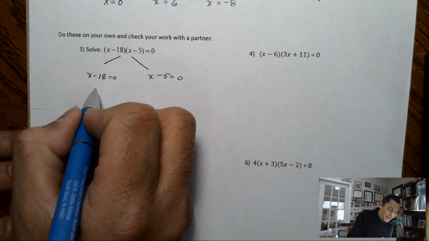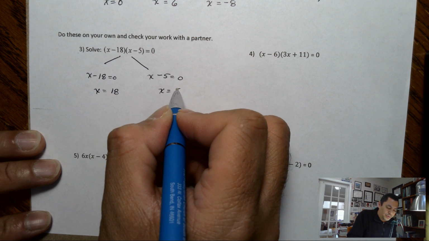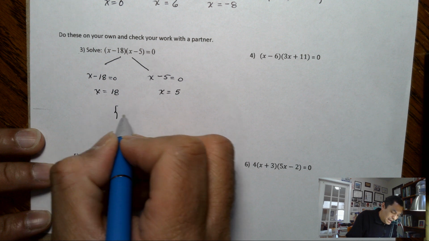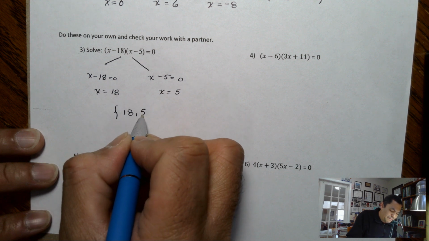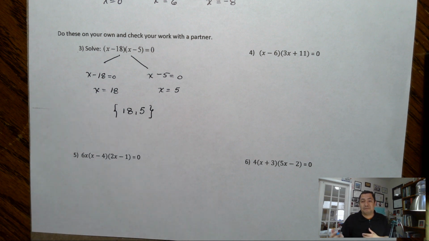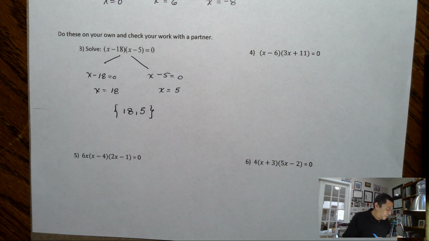So x equals positive 18, and x equals positive 5. My solution is 18 and 5. As you can see, the order is not important. You can put 18 first, then 5, or 5 then 18. It's up to you.